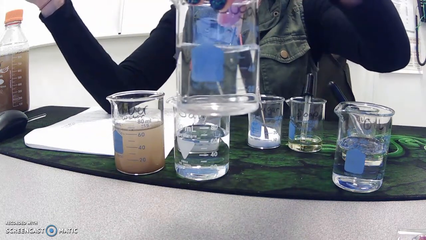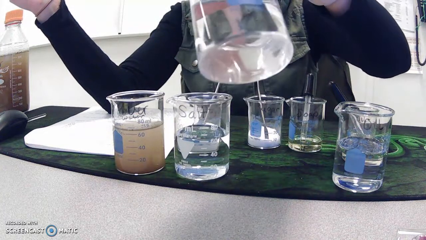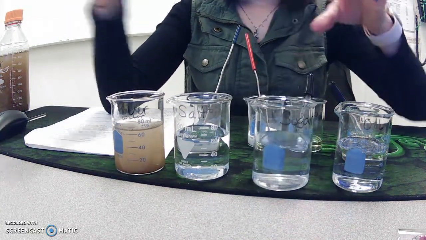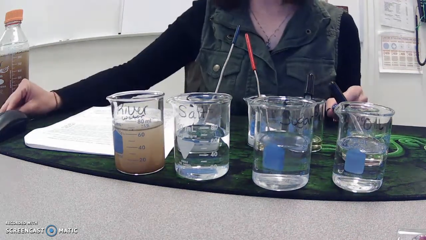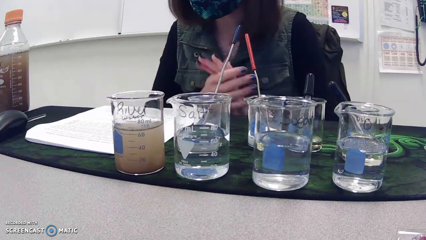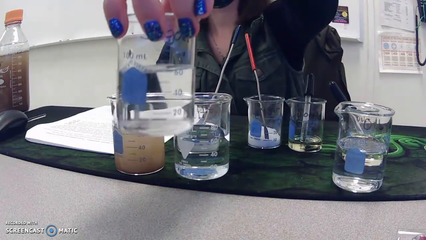Do you still see the same sugar visible in the container? So the sugar has dissolved into the water. It is mixed in. It is dissolving, so it's mixed with the water now.